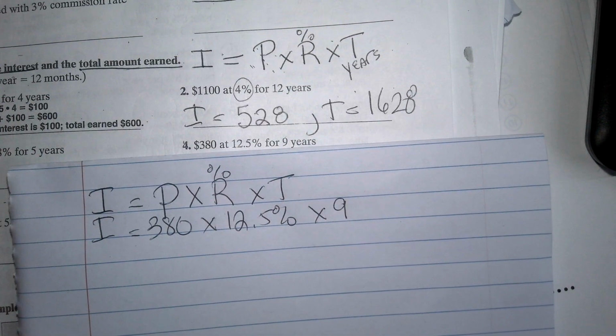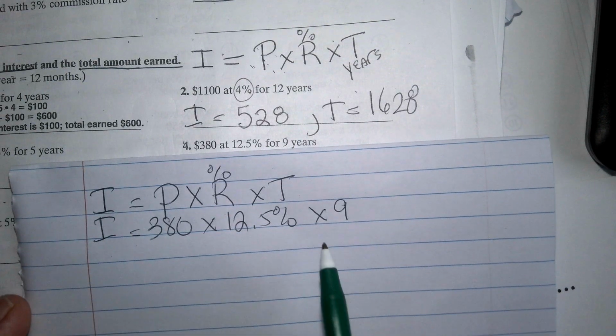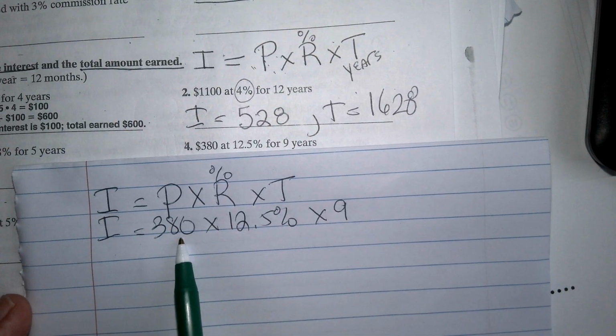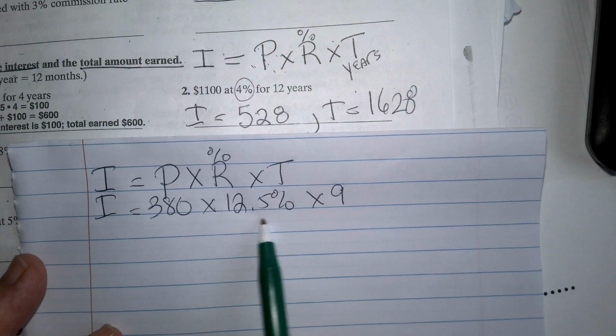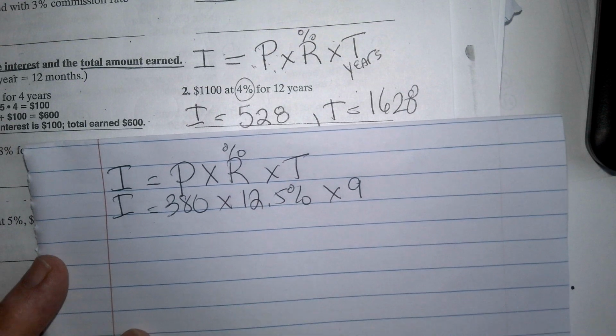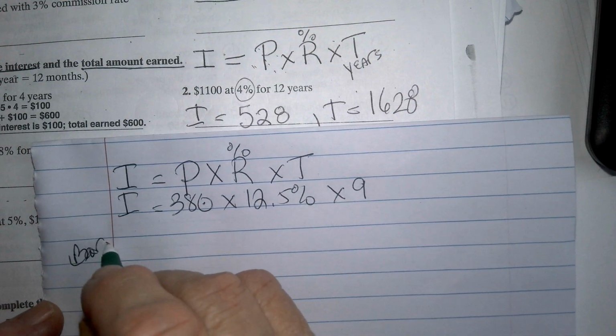9. Yes. So this is like if the bank uses your money for loans, right? Yeah. Okay. Oh, okay. I get it. I mean, I could also look at it a different way. I could have taken a loan out, which I would never want to do for $380, for 12.5% for 9 years. It's going to cost you a lot of money. Let's suppose I borrowed this much money. Let's see how much we'd owe at the end.